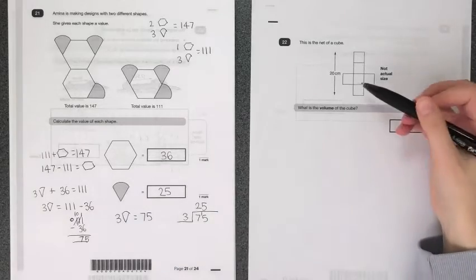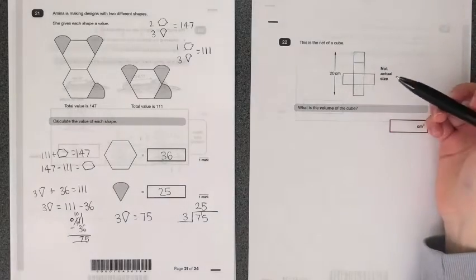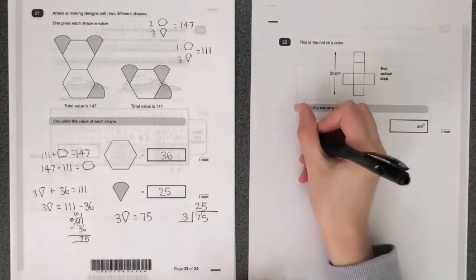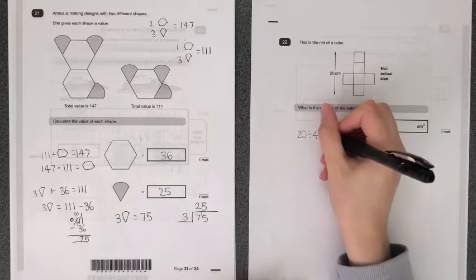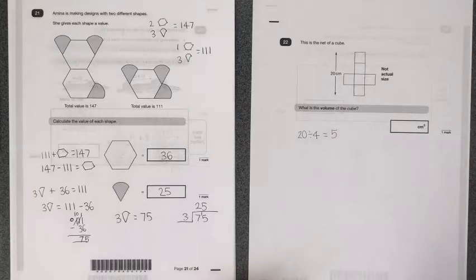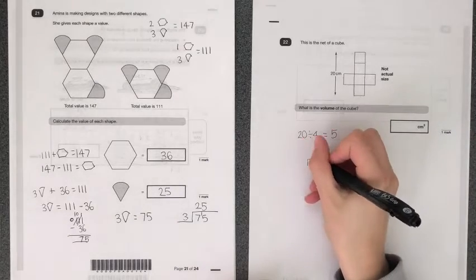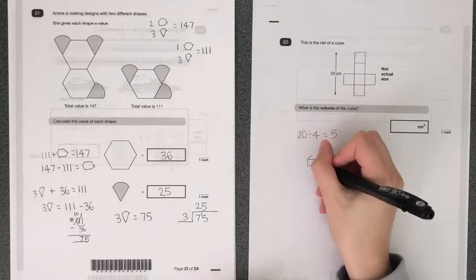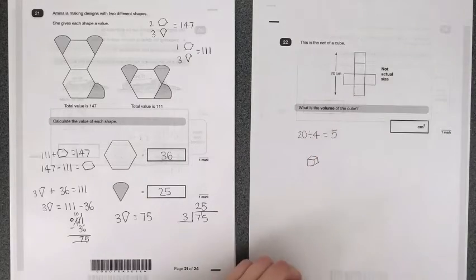To work out what 1 of these sides equals, we're going to do 20 divided by 4. 20 divided by 4 gives us 5. Now if we imagine a cube, it would look something like that.